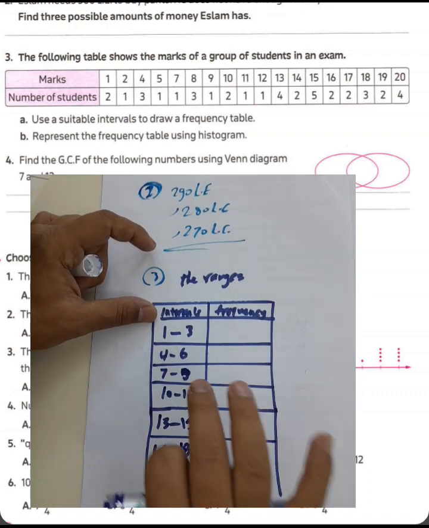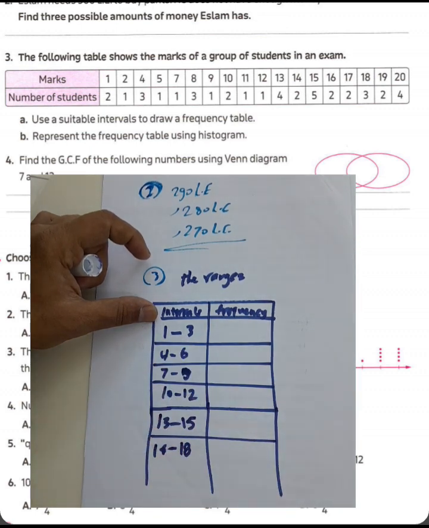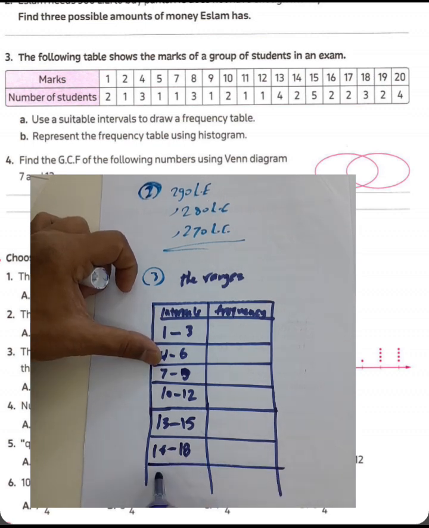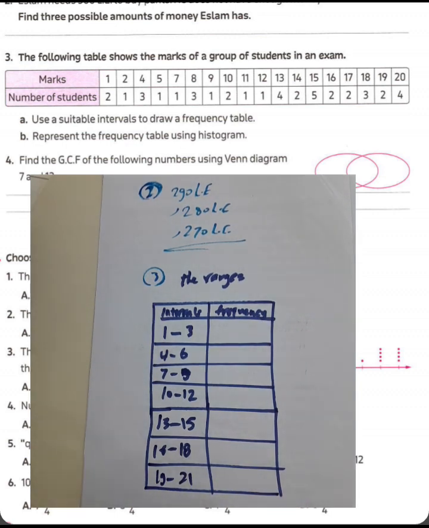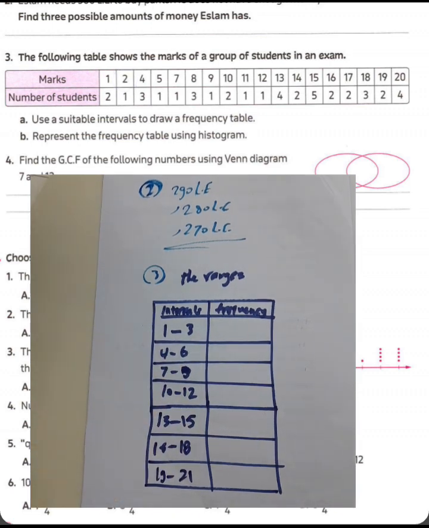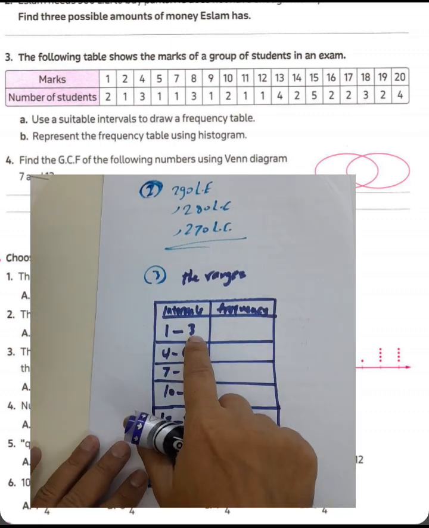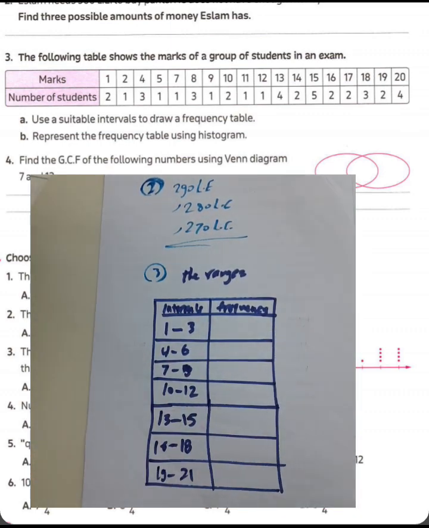How many students got from 1 to 3? Count from the table. Okay, we must add the result. And the last one here is from 19 to 21. The end of the exam was 20. Now count with me here. From 1 to 3 it will be 2 plus 1 equals 3. We have 1 and 2, it will be 2 plus 1 equals 3. Count with me all the numbers.